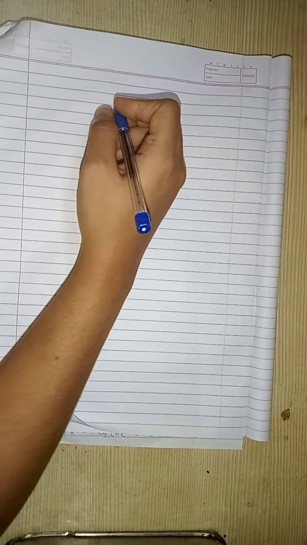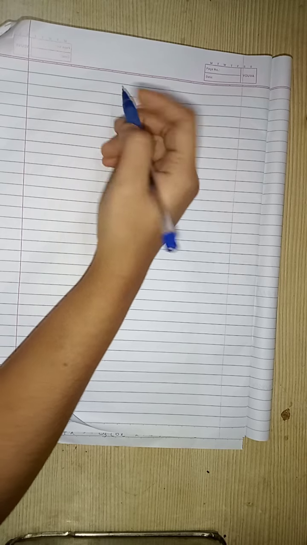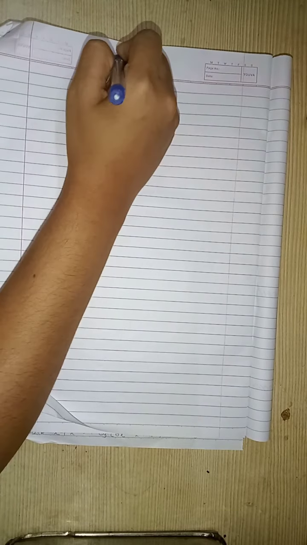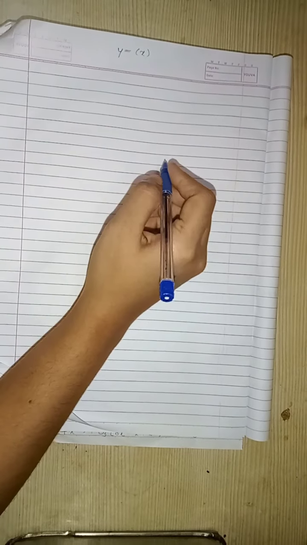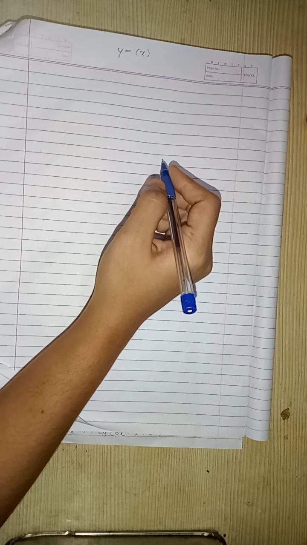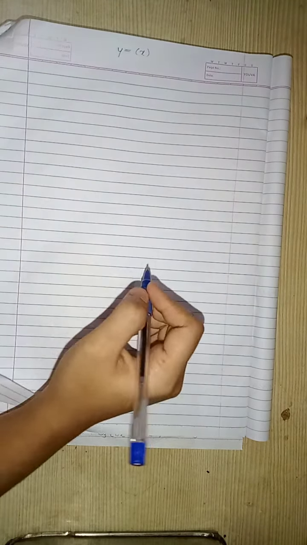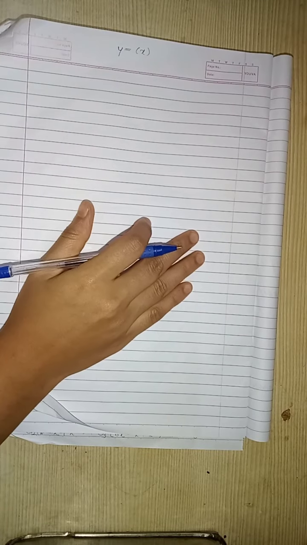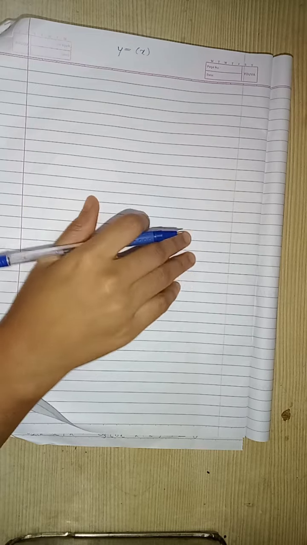So now in previous sums we have already seen that we have to find the value of y at x when the previous or initial conditions were given. But now we'll see one problem where we have to find the initial conditions first and then solve using a regular method. To find the initial conditions we have to make use of Taylor series.